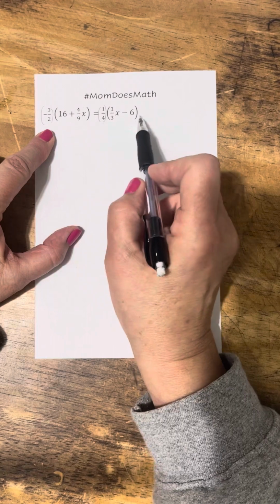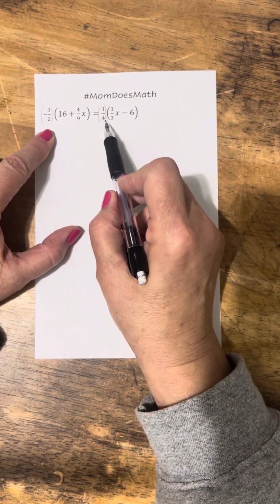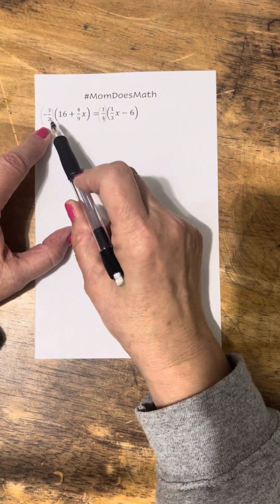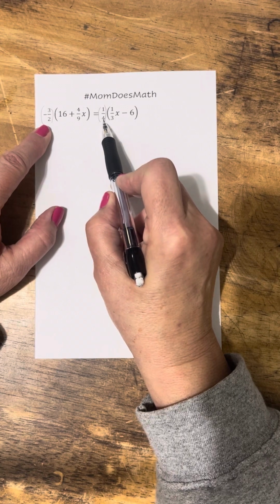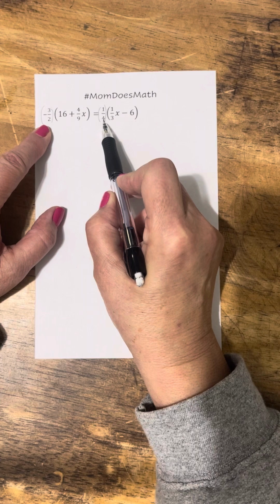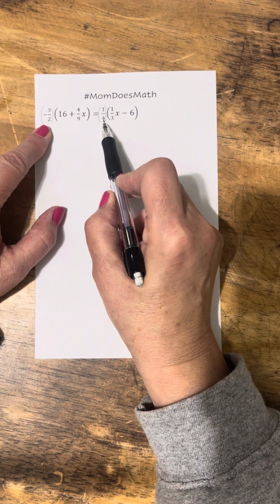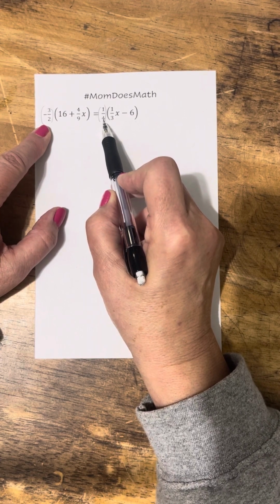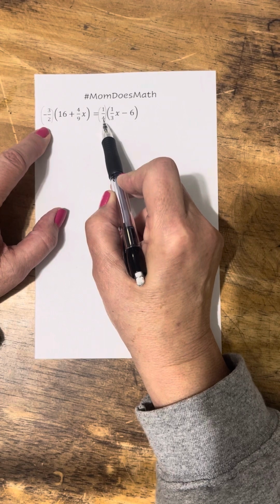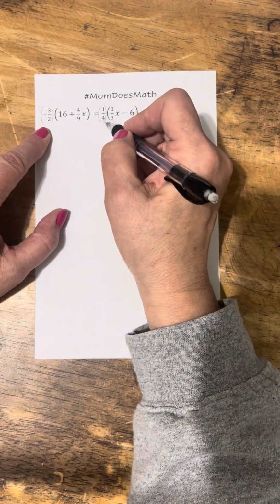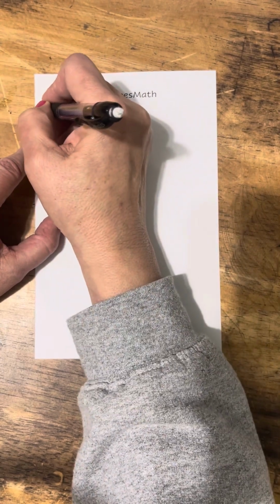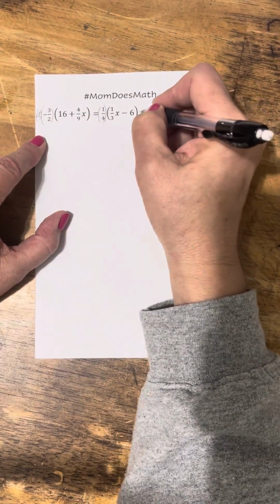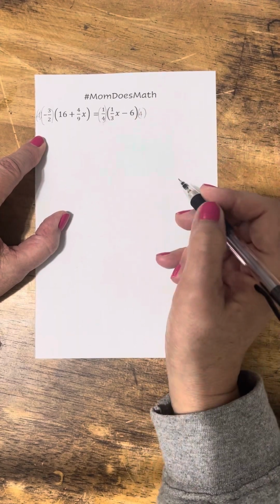You could just distribute them and barrel your way on through it, or you can realize that 2 and 4 have a common multiple of 4. And when you multiply a fraction times its denominator or a multiple of its denominator, you come up with a whole number. So what I'm going to do here is multiply both sides by the common multiple of 2 and 4, which is 4.